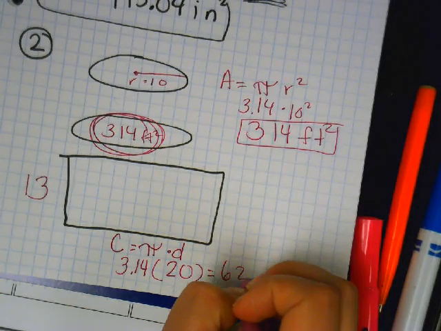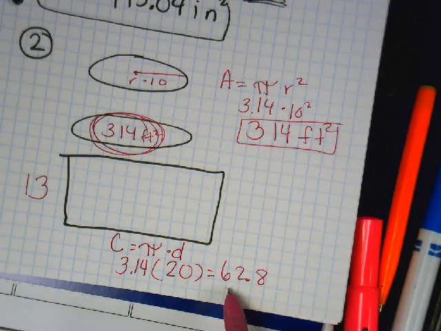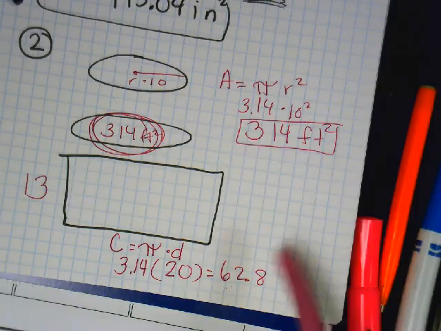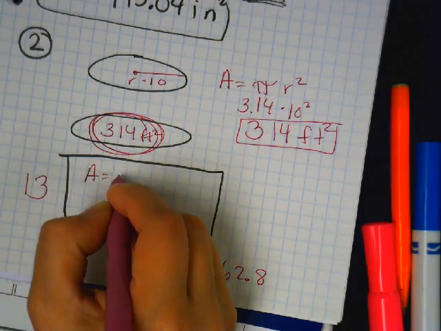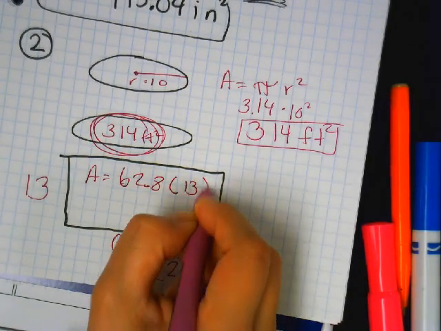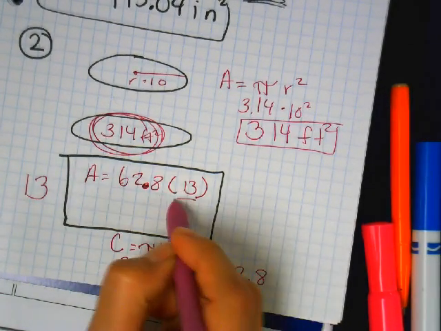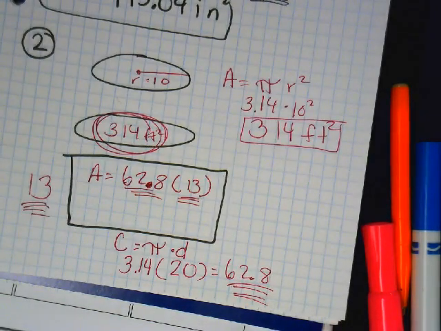62.8. Now, what I noticed in second period is that they thought this number was a number I would circle. Like, oh, I'm done. Now I get to add this plus this plus this, and their answer would be extremely small. This is the number that you use to find the area. Area is equal to 62.8 times 13. But what do kids forget to do? Times 13. So multiply times 13, please.